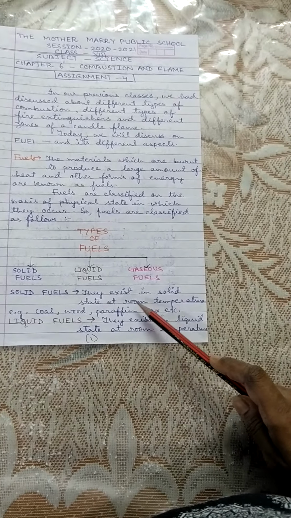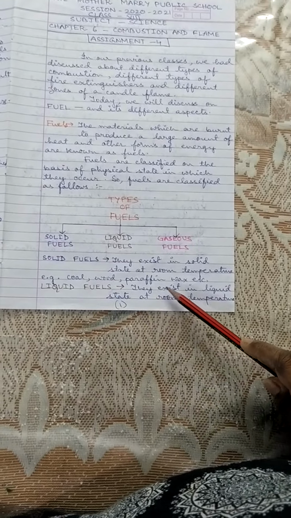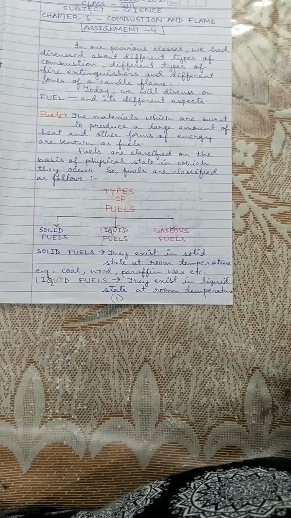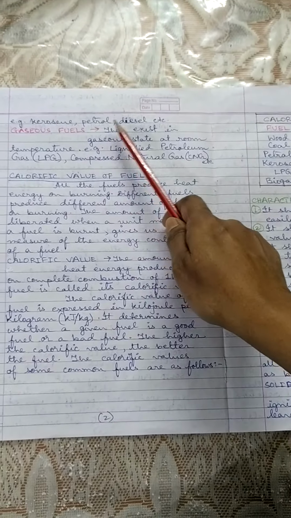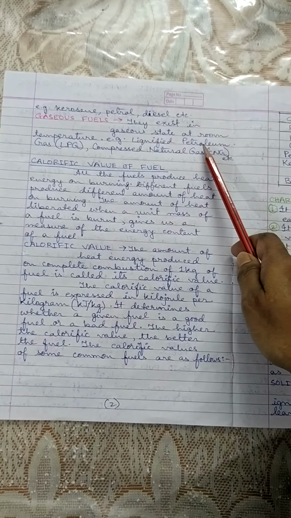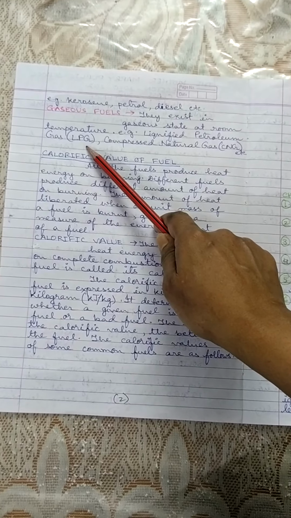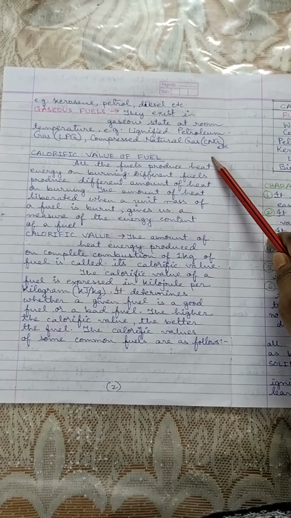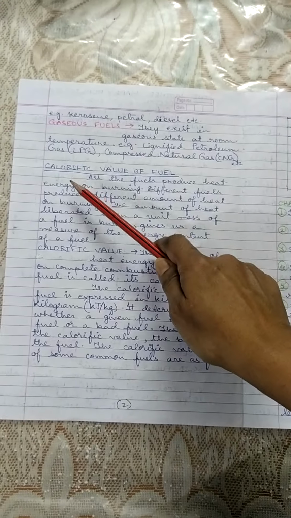Solid fuels exist in solid state at room temperature. For example, coal, wood, paraffin wax, etc. Liquid fuels exist in liquid state at room temperature. For example, kerosene, petrol, diesel, etc. Gaseous fuels exist in gaseous state at room temperature. For example, liquefied petroleum gas or LPG, which we use as cooking gas, and compressed natural gas or CNG, which we see in transport vehicles.